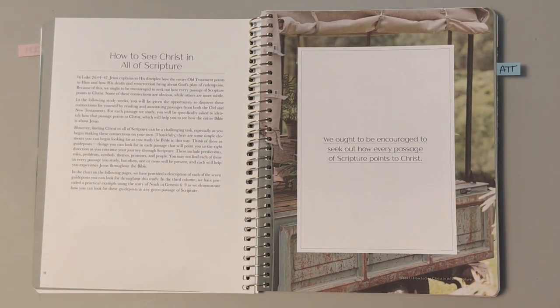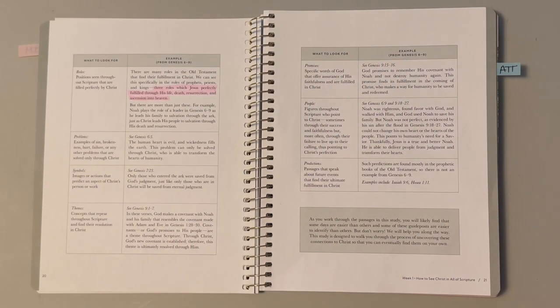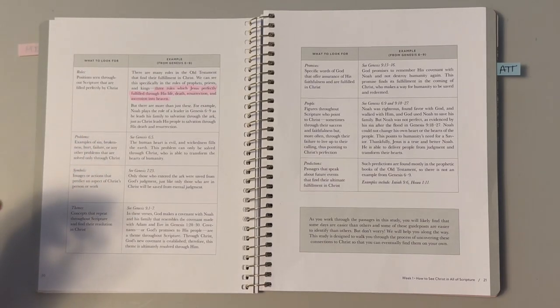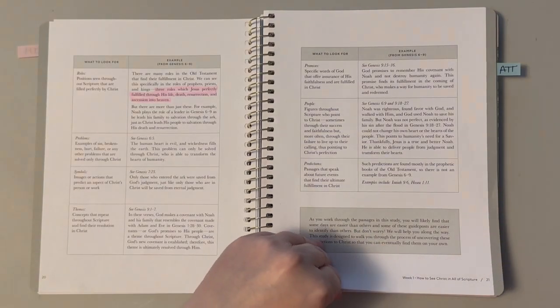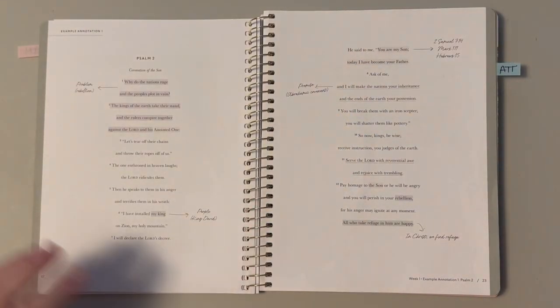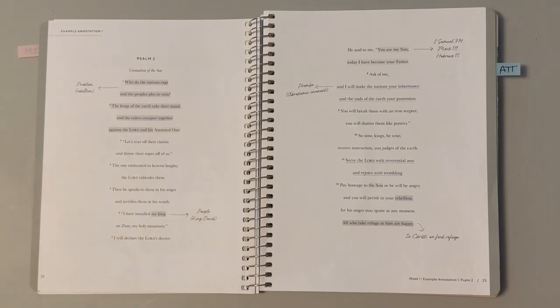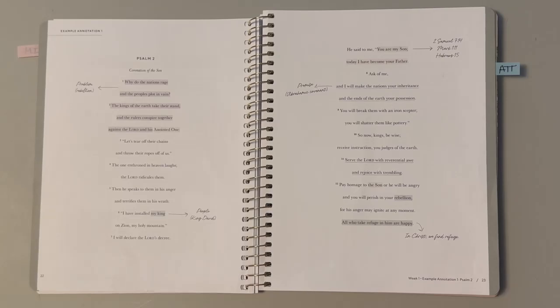So this talks about how you can see Christ in all of Scripture. And they give you some examples of what to look for: roles, problems, symbols, themes, promises, people, predictions. And then they also give you several examples of how you can annotate. So there are different ways you can do this. You just do whatever works for you.